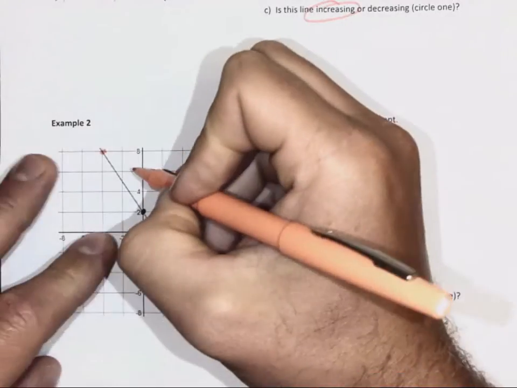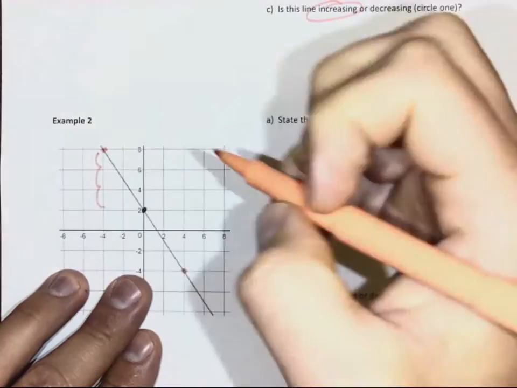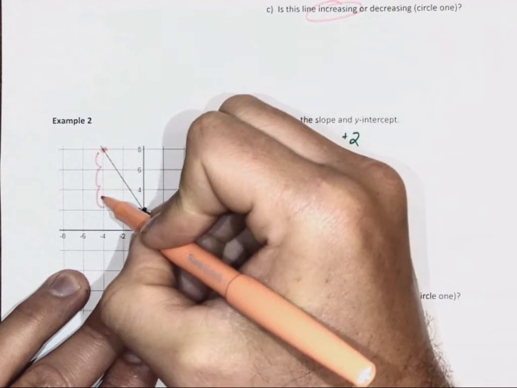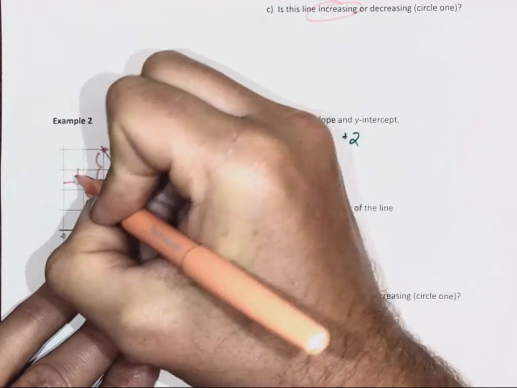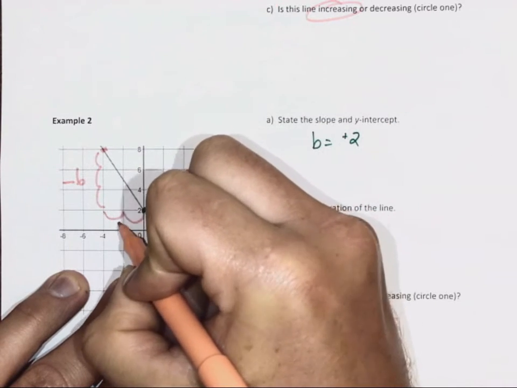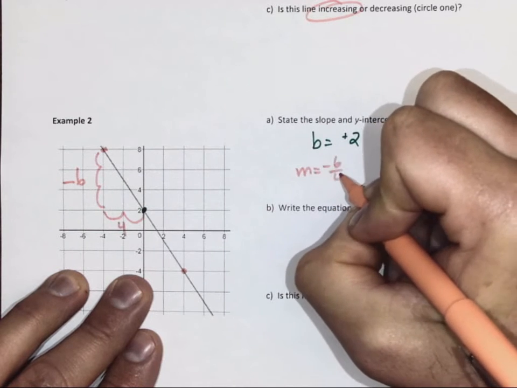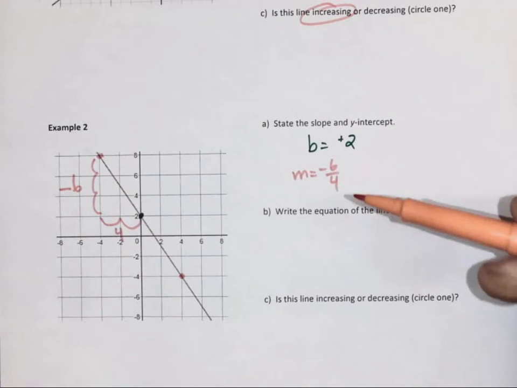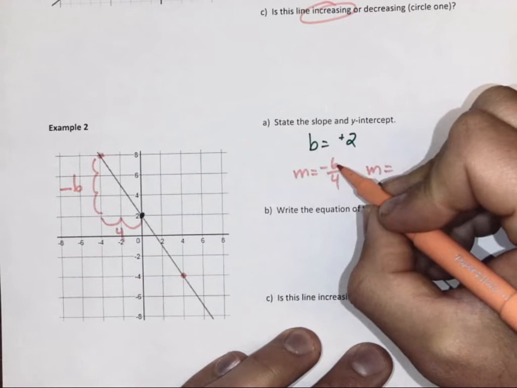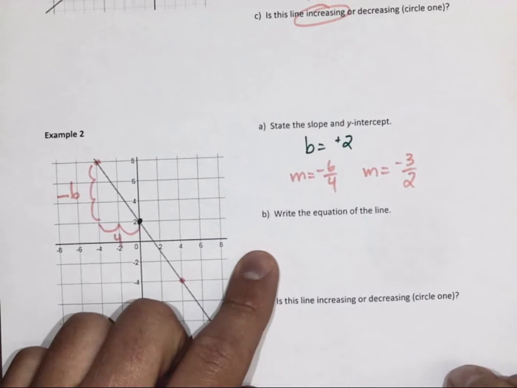Let's see. If I just do those two, it goes down 1, 2, 3. Oh wait, but 3 blocks, they're each worth 2. So it goes down 1, 2, 3, 4, 5, 6. Down 6. And it goes over 1, 2, 3, 4. So my slope is -6/4. Reduce, reduce, reduce. So my slope is actually divided by 2, -3/2. Let's write the equation.